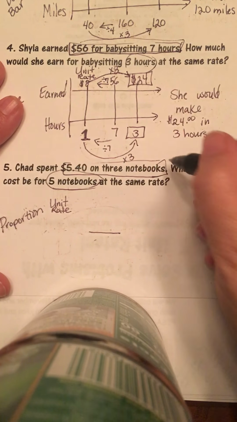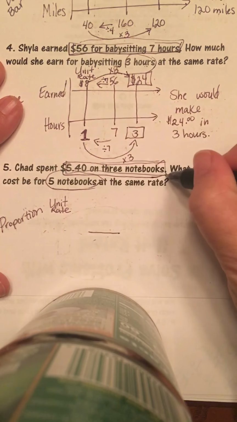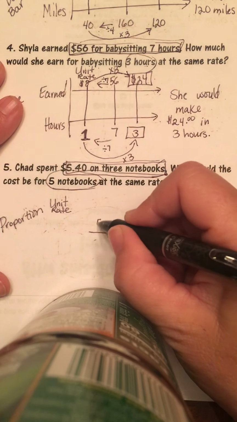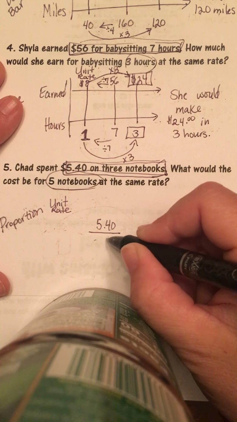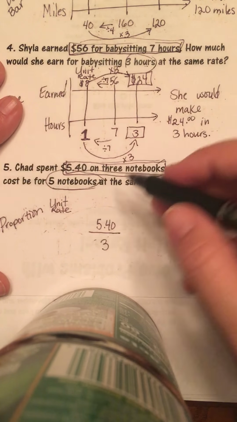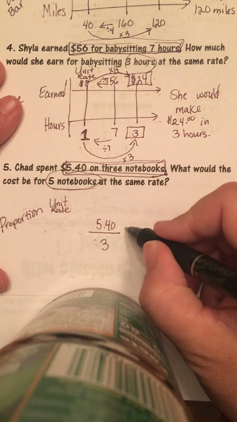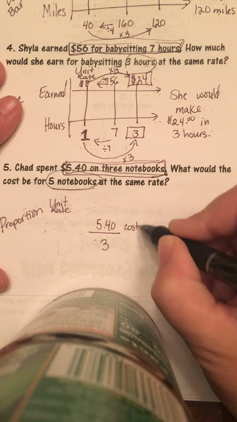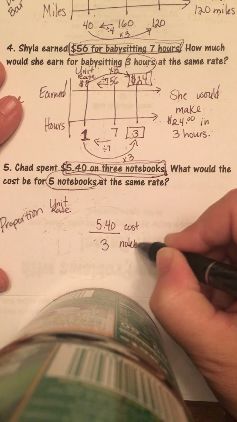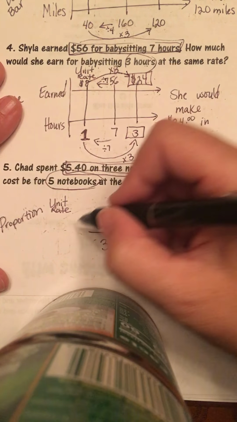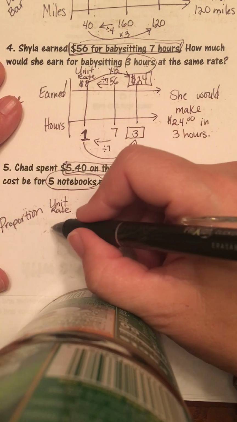All right, so let's go with the ratio that we know. $5.40 for 3 notebooks. And I want us to make sure that we are labeling these. So this is the cost. This is the notebooks. Now I need to find my very special unit rate.